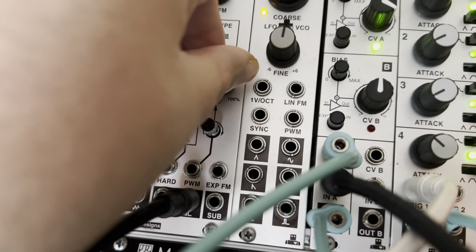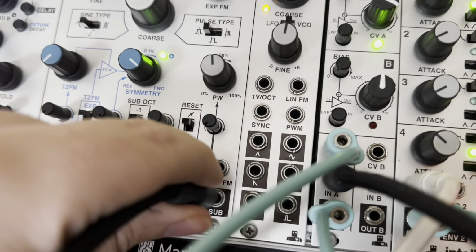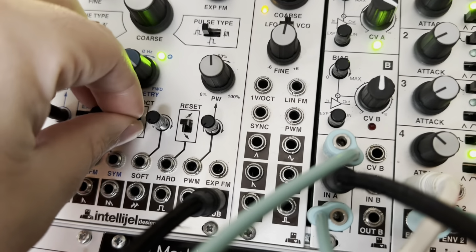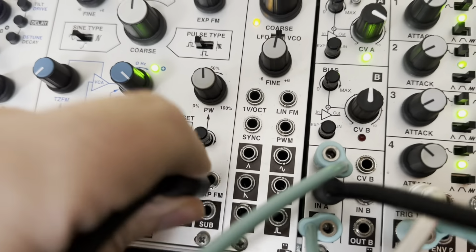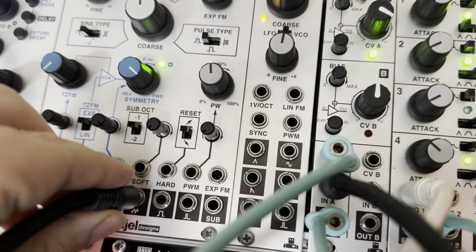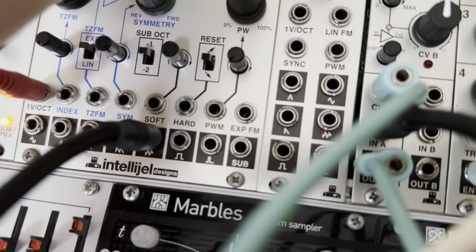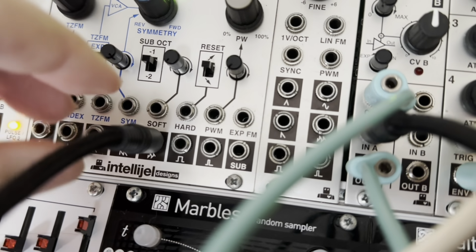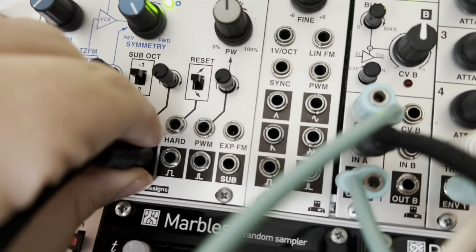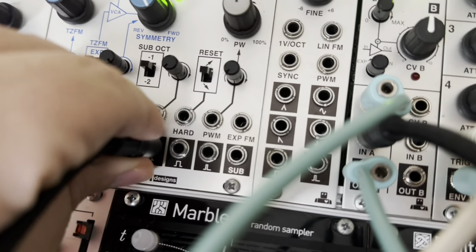You know, the rectangle's working fine. The sub oscillator is working fine, and all the other waveforms work fine. It's just this one that I don't think is supposed to sound like that. And like I said, it'd be easier if I had an oscilloscope so I can check it out. But yeah, so that's the other issue that's happening.